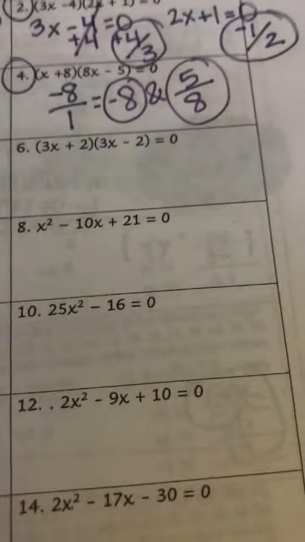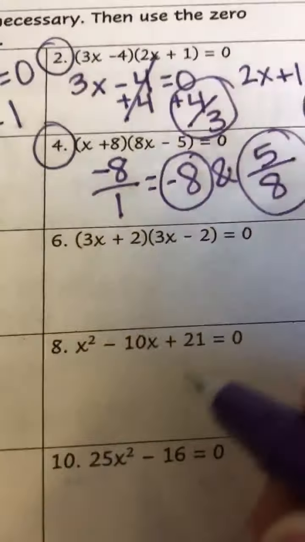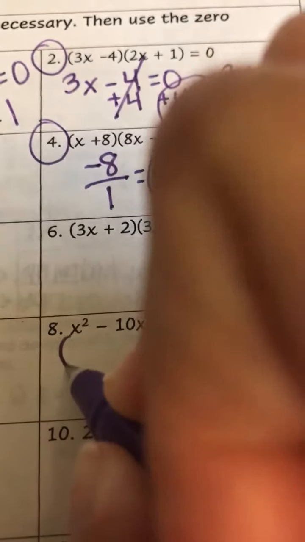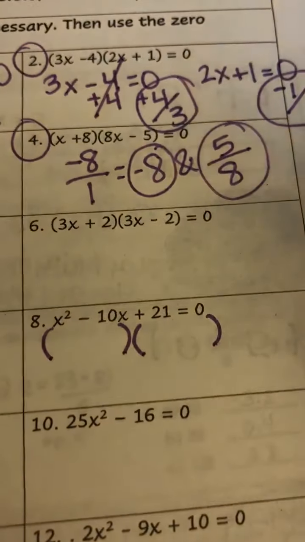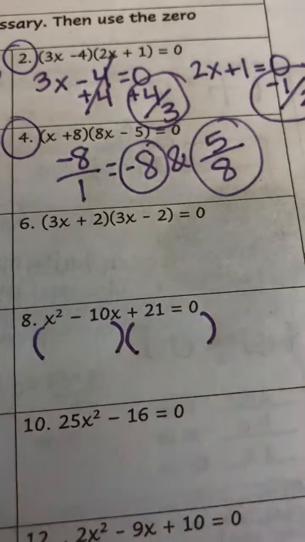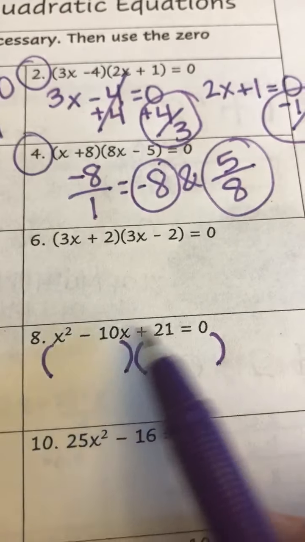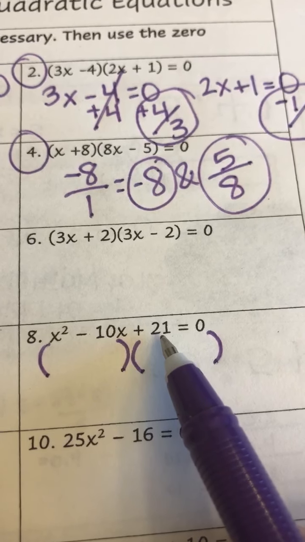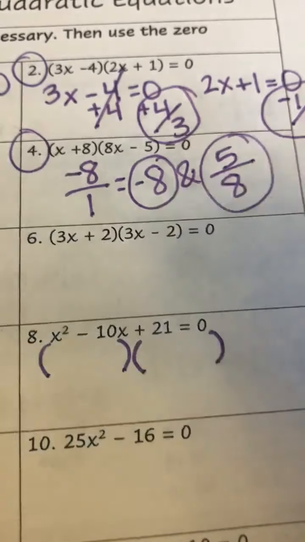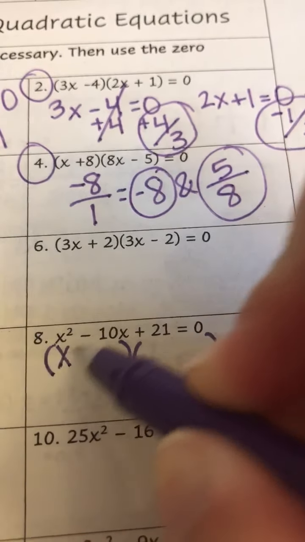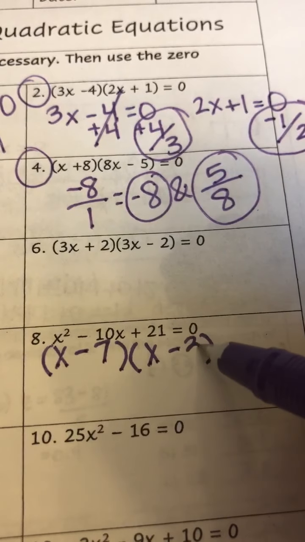Now, when you get to question number 8 and ones below that, you are going to actually have to factor it. So if you did not go through the polynomials unit and quadratic unit on Connexus for factoring, I highly suggest it. But you're looking for something that's going to multiply together to give you positive 21, but add together to give you negative 10. And that should be x minus 7 and x minus 3.